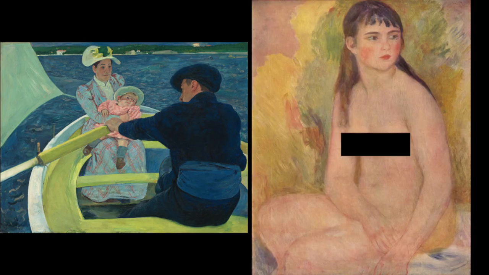This is Female Nude, painted in 1880 by Renoir. It's at the Musée Rodin in Paris. Renoir's nude woman has chubby cheeks with red blushing like the child in the boating party. She also has her face at the same angle of view as the mother in the boating party. Renoir's woman has her right arm slightly bent with her right hand and fingers palm down, like the right bent arm with the right hand and fingers palm down of Mary Cassatt's painting of the child.